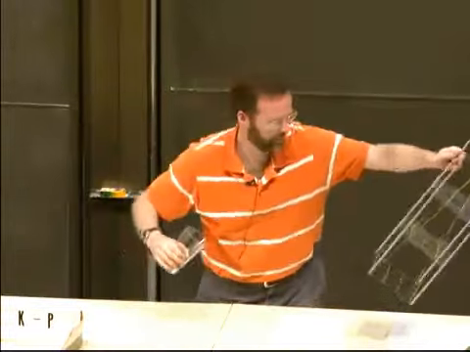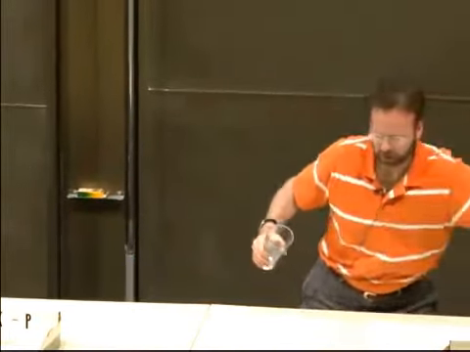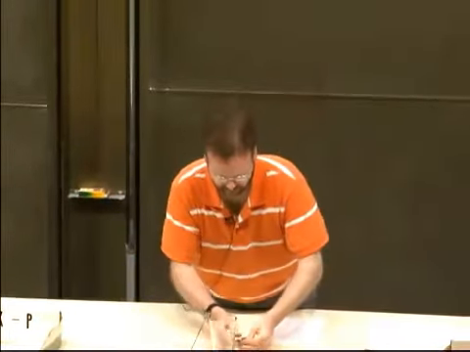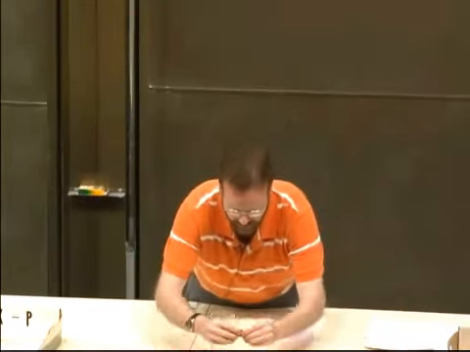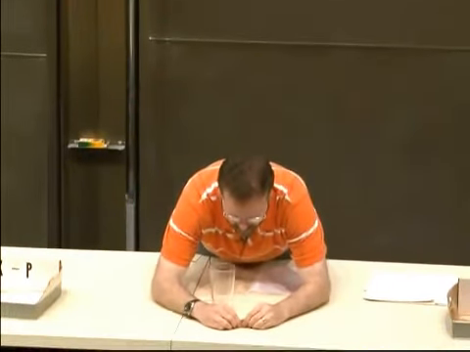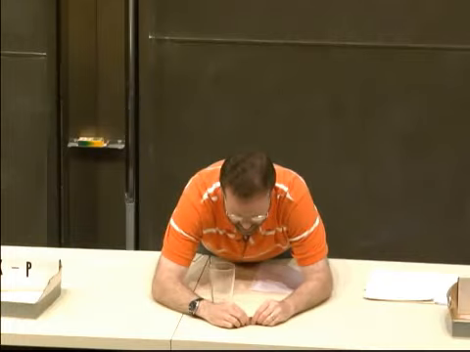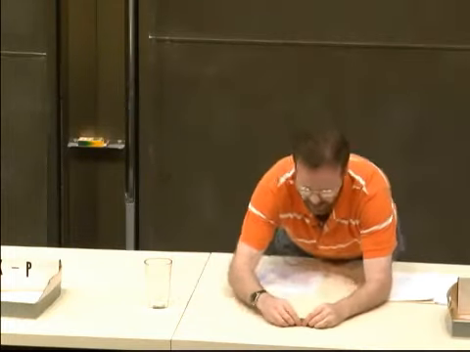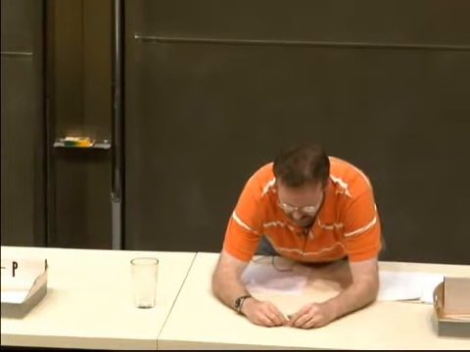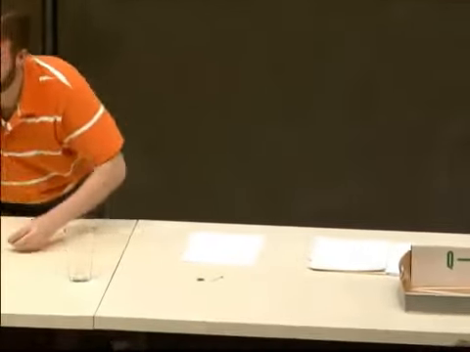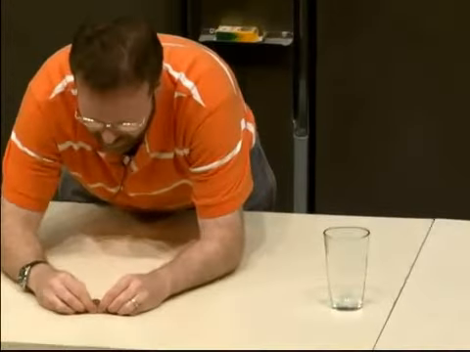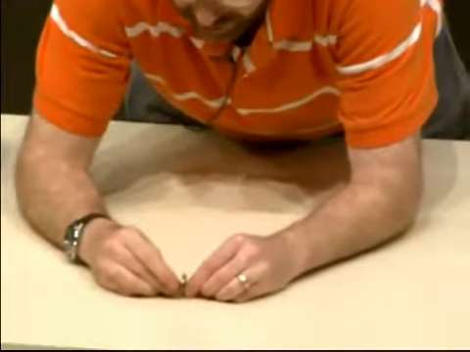Here's another fun one. You know, you're on a date and you want to impress your date. You can take a coin. We'll see if it works today. Find a level part of the table. That's the hardest part of this trick.